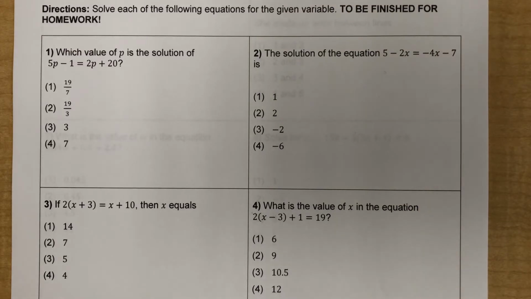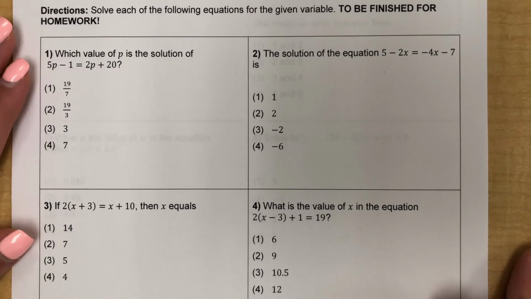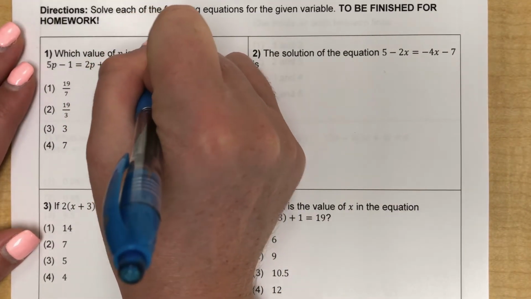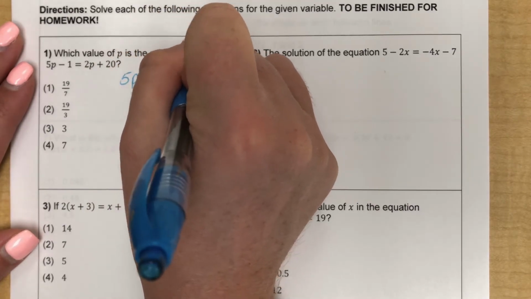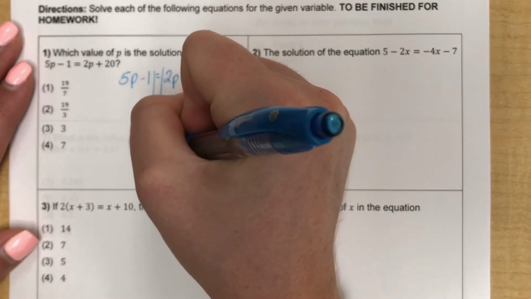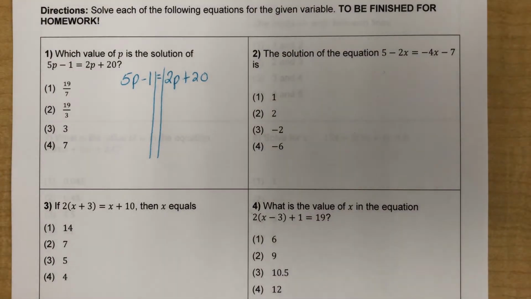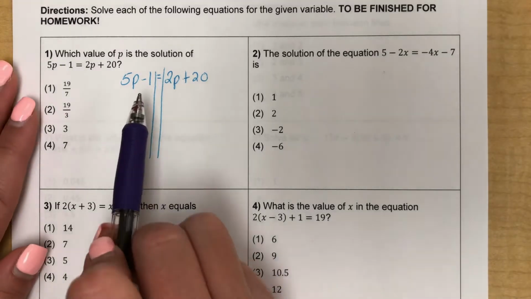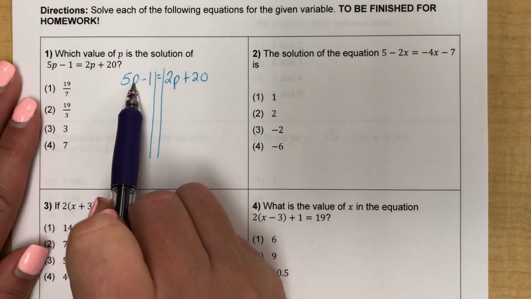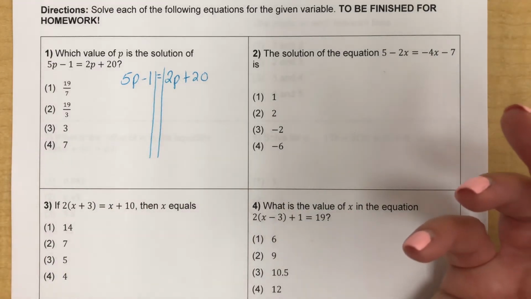It says, which value of p is the solution of 5p minus 1 equals 2p plus 20? Well, the first thing that I want to do is just rewrite the question here. So I have 5p minus 1 equals 2p plus 20. Again, I always like to start off by drawing my train tracks here. And again, I have two sides to the equation. So if I look at the left-hand side, these are not like terms. I can't combine a p with a number, so there's nothing on the left for me.